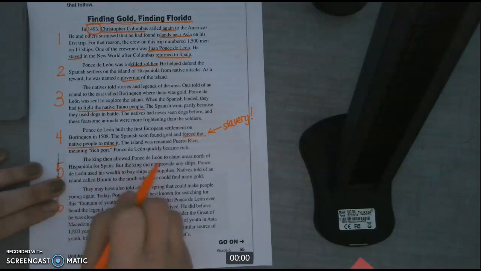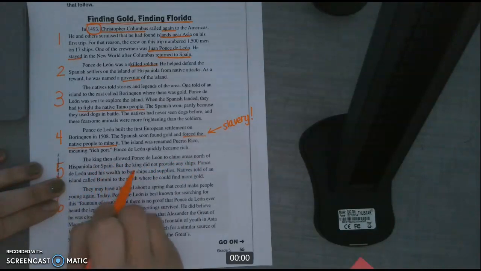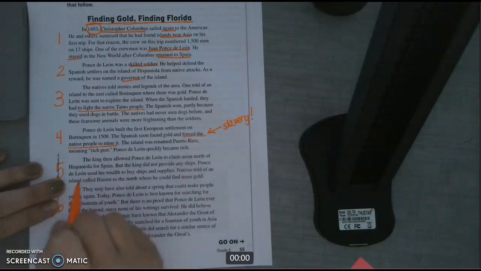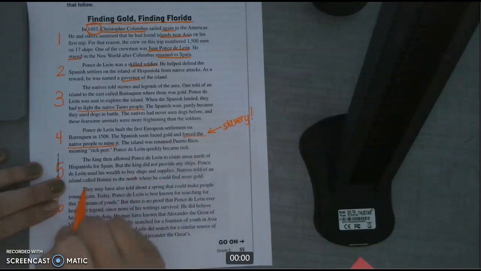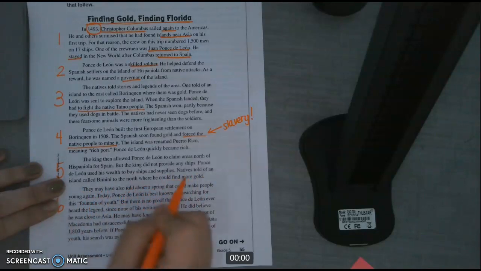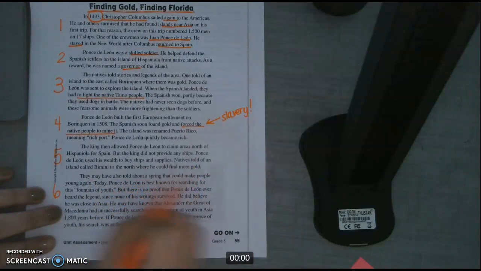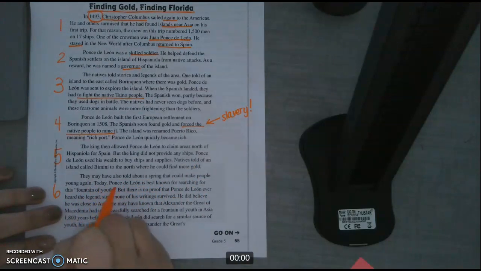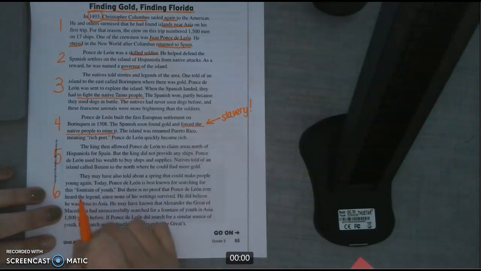The king then allowed Ponce de Leon to claim areas north of Hispaniola for Spain, but the king did not provide any ships. Ponce de Leon used his wealth to buy ships and supplies. Natives told of an island called Bimini to the north where he could find more gold. They may have also told about a spring that could make people young again. Today Ponce de Leon is best known for searching for this fountain of youth, but there's no proof that Ponce de Leon ever heard the legend, since none of his writings survived.